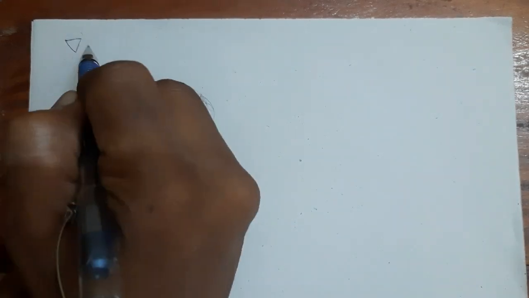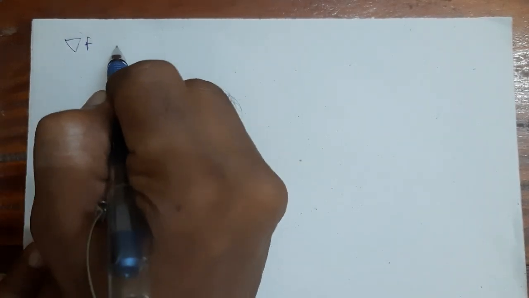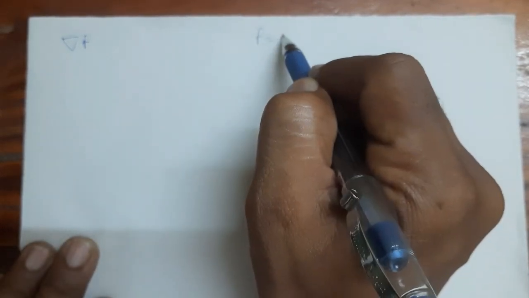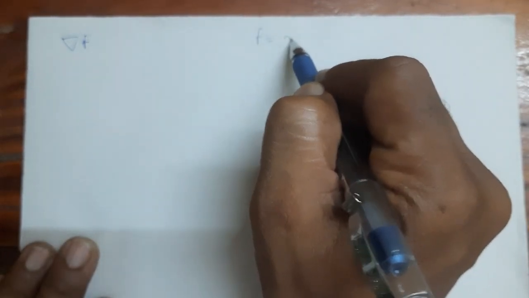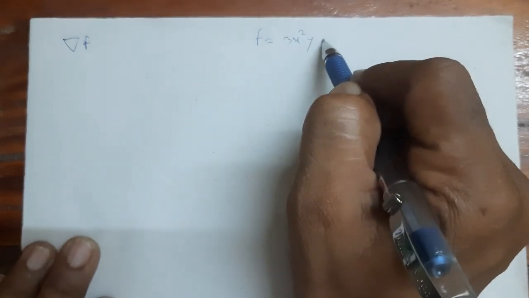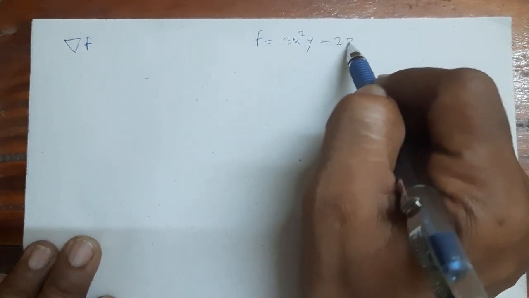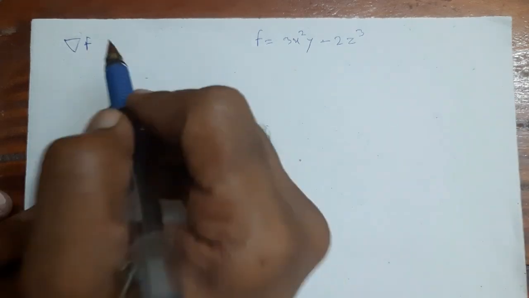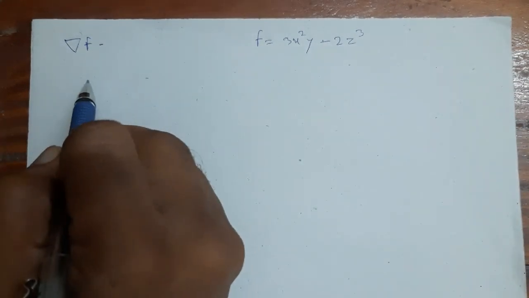We will begin with the gradient of f, and we will use the function which we considered in the last video itself. It is 3x square y minus 2z cube. This is our function. Now we will have to calculate the gradient of f.